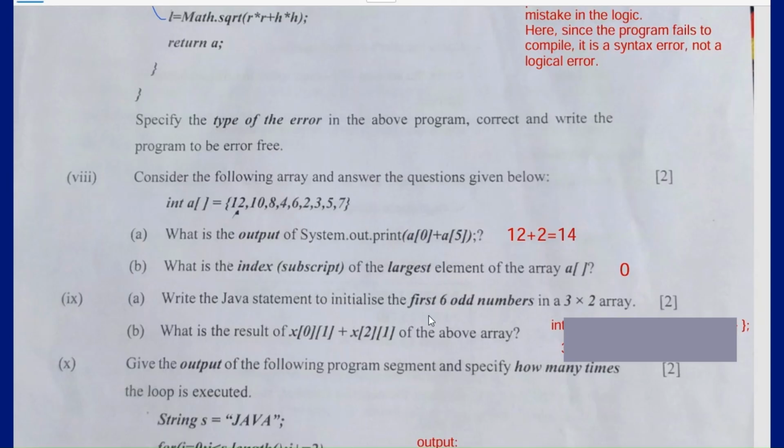Write the Java statement to initialize the first 6 numbers in a 3 into 2 array. This is your 3 rows, 2 columns. Find x[0][1]. X[0][1] means this is 0 row, 1 column, means 3. And x[2][1] means 2 row and 1 column. This is 0 row, 1 row, 2 row. Then 1 column means this is 0 column, 1 column. So 11, 3 plus 11 is 14.